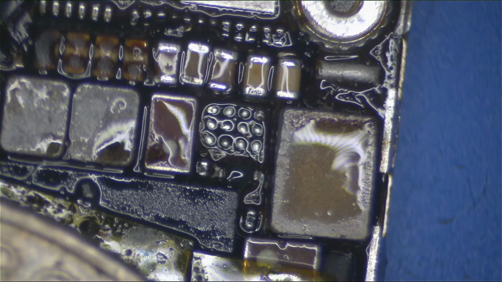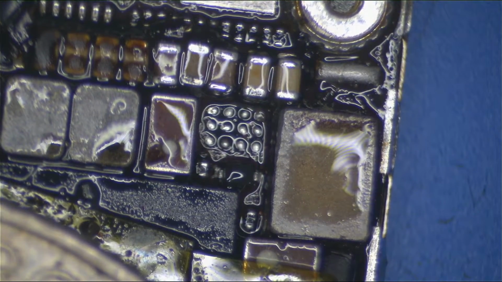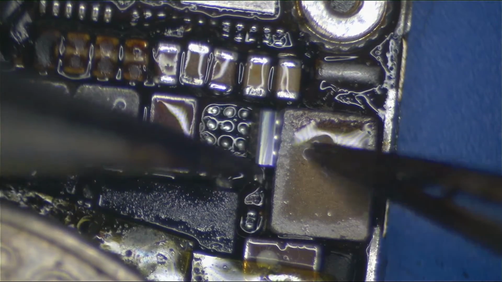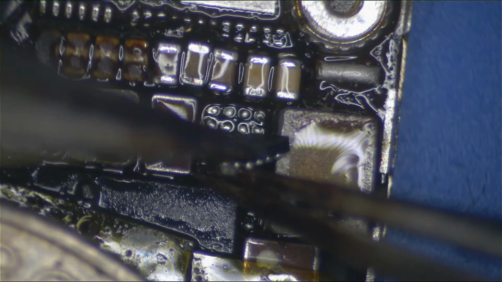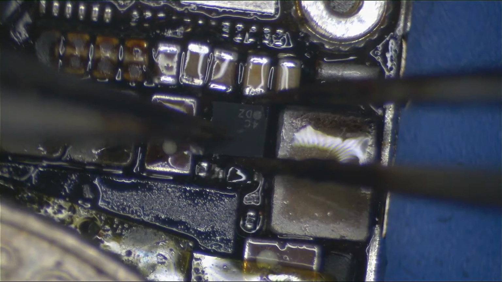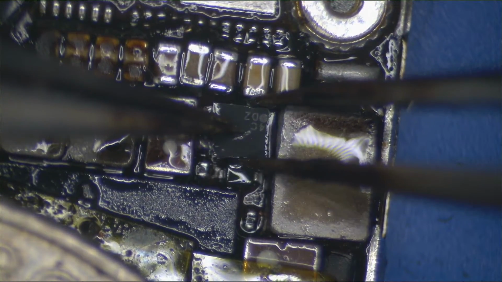Okay, now we can put the new backlight driver on. So, we'll see. Third time's a charm. What do you guys think? Like I said, this is a new chip. You can't reuse the old one. Well, the balls are bad. The chip's probably still fine.